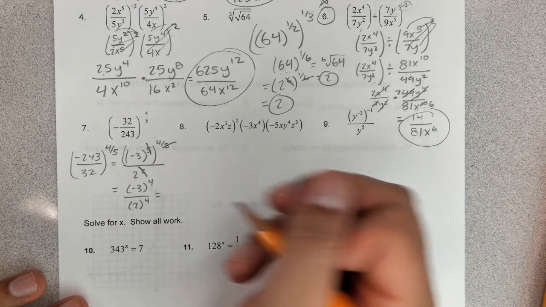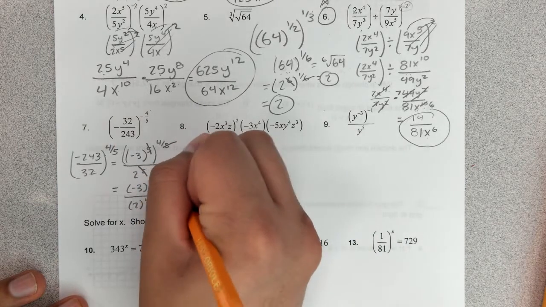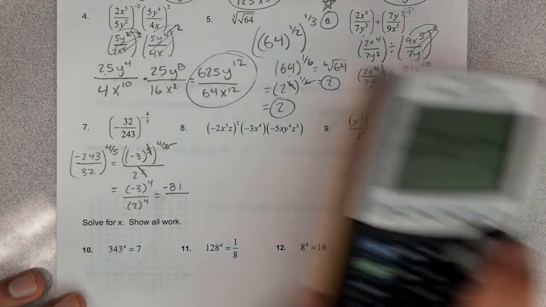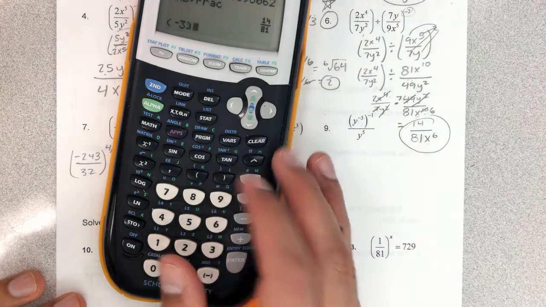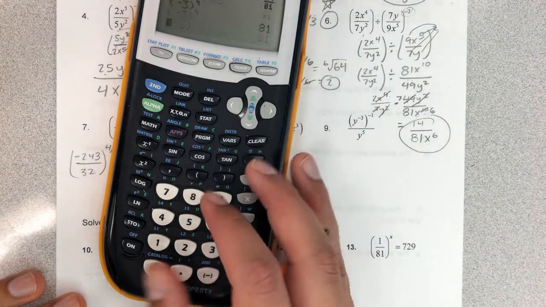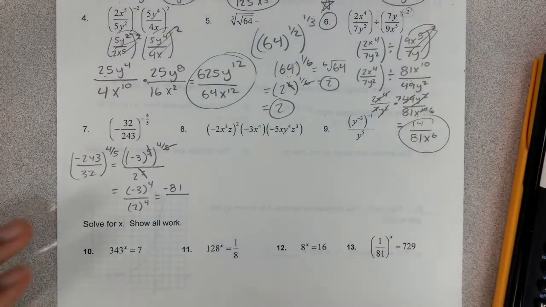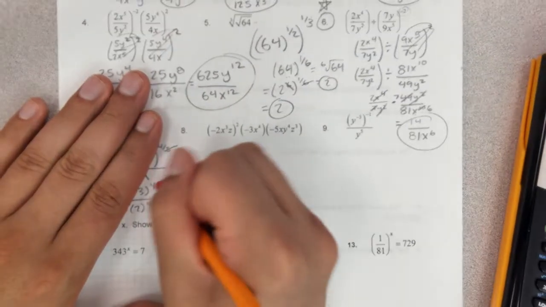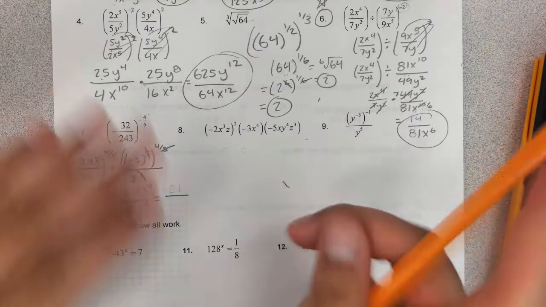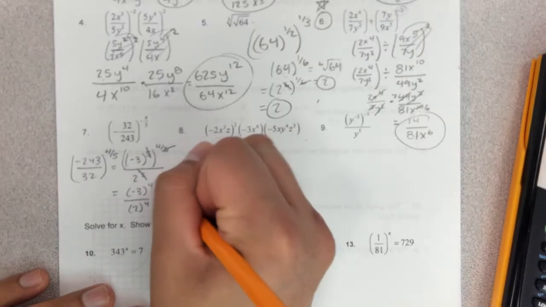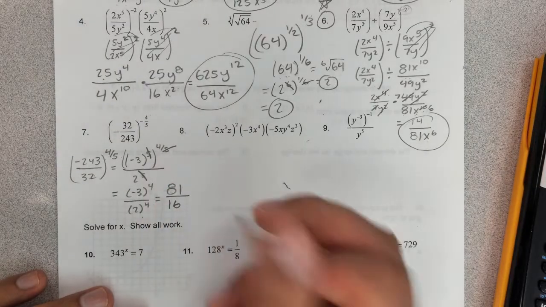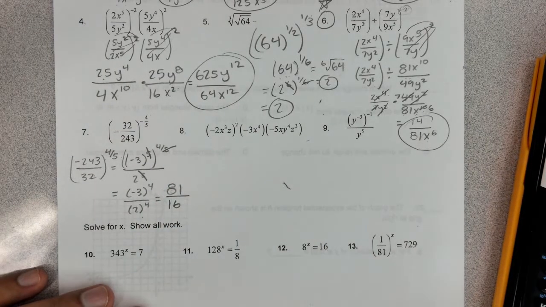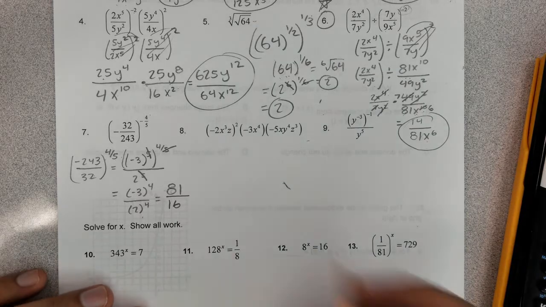Negative 3 to the 4 would give you negative 81. Well, let's see what it actually gives us. Negative 3 to the 4 would actually give us positive 81. So let me change that. Should be positive 81. And then 2 to the 4 gives us 16. And that's our answer.